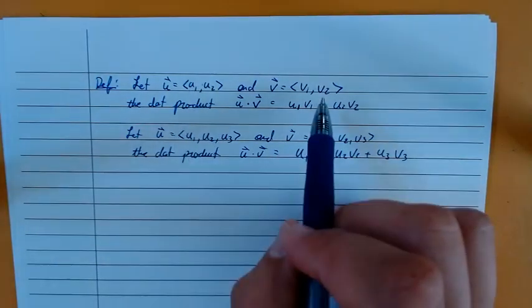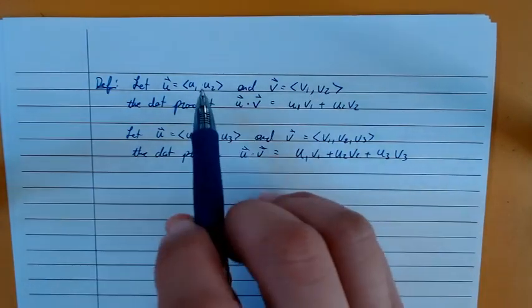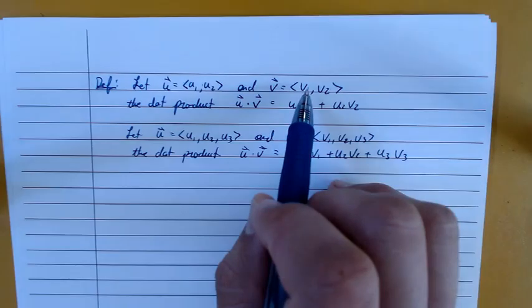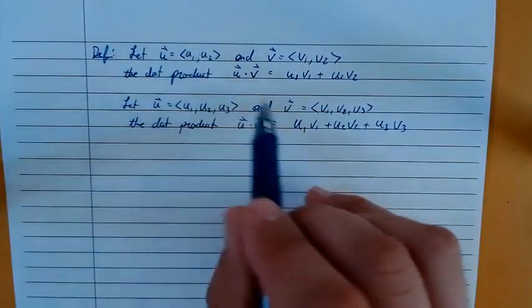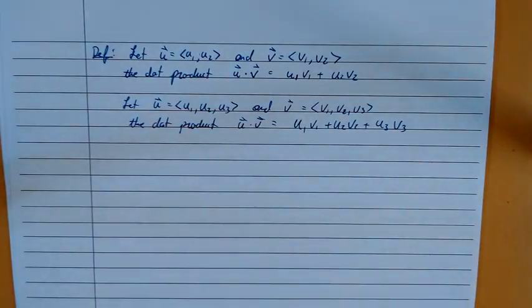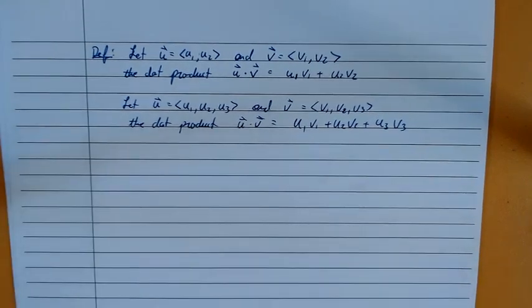Note that you must have vectors in the same dimension in order to find the dot product. 2D dot 2D, 3D dot 3D. You wouldn't be able to take this times this. You'd have to have the same number of components. All right. So if we define multiplication this way, it's still maybe not clear why we want to multiply this way, but let's say that's our definition. Then there are several properties that come about from this definition.